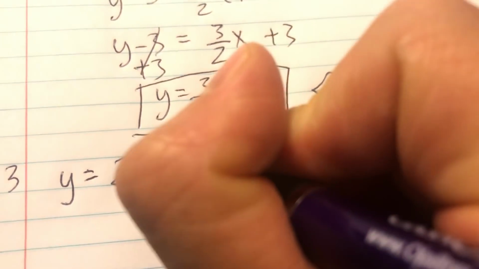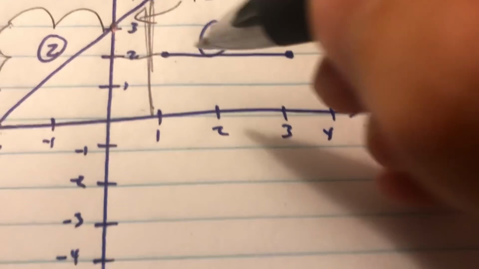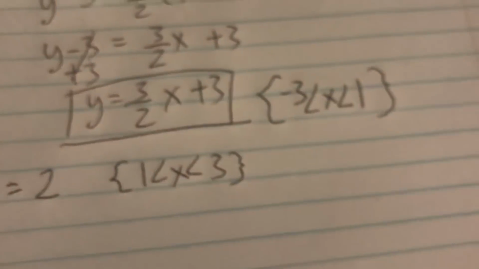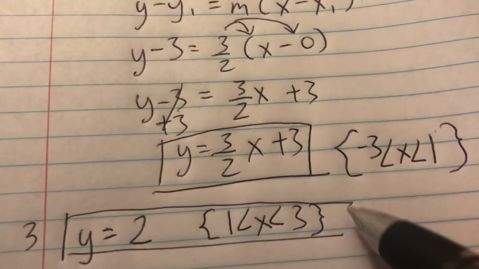I also had to do a domain restriction because I don't want it to go all the way left and all the way right. So when I come back up, right here, this dot begins at 1 and it ends at 3. So there is my domain restriction from 1 to 3, less than, and x. And there's all 3 equations with their domain or range restrictions.